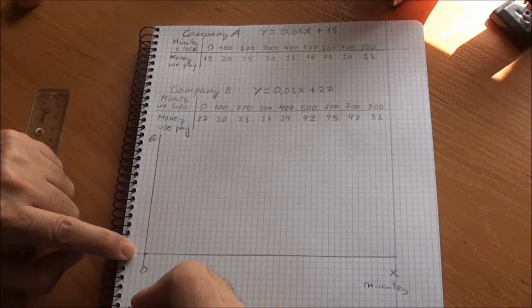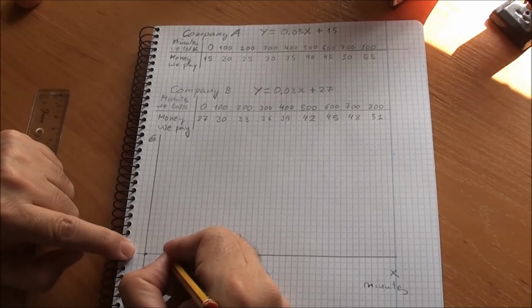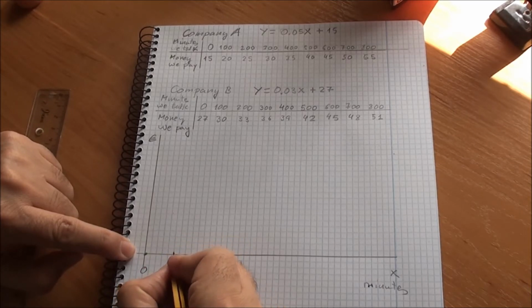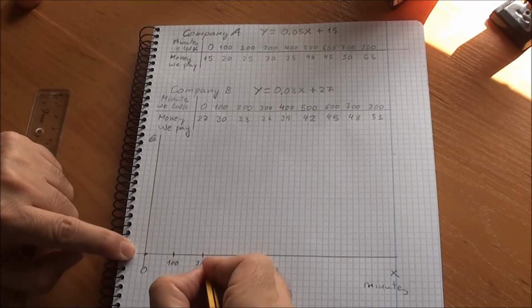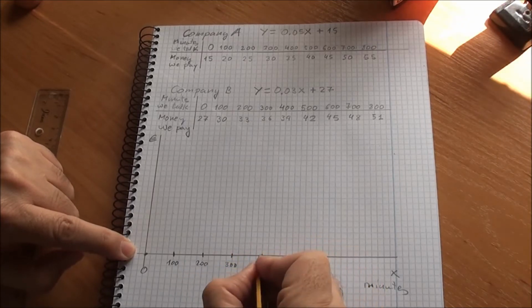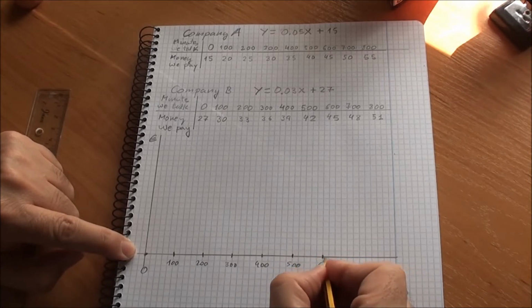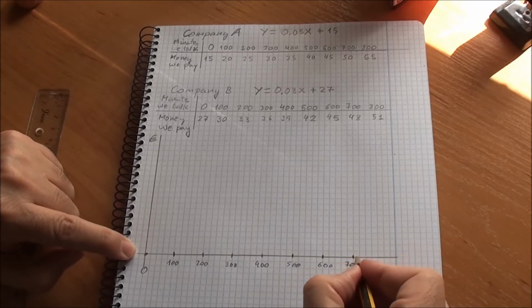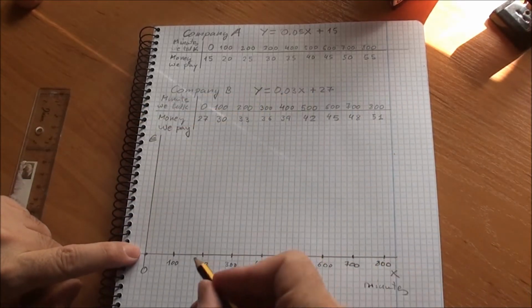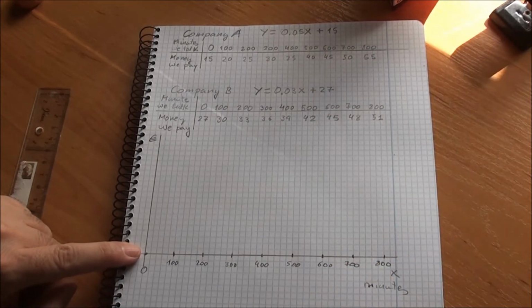So 0 is gonna be here always, and 800 would be around here, so I'm gonna make 100 minutes for each five squares. I'm gonna decide that 5 of my squares are 100 minutes, so that's 100. This is 200, this is 300, this is 400, this is 500, this is 600, this is 700, and this is 800. Okay, to make the most of the graph we have to decide the scale, and that is a matter of checking what is the lowest and the highest value on each company.